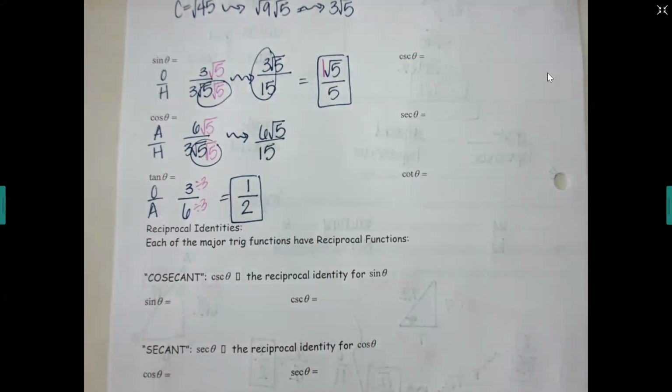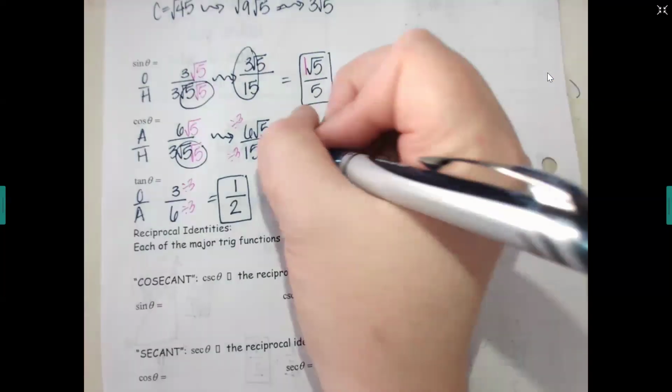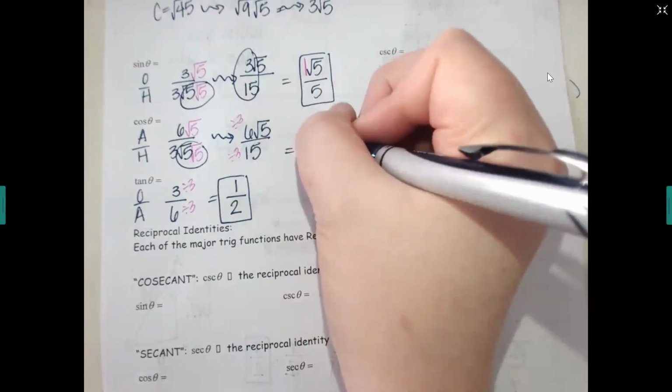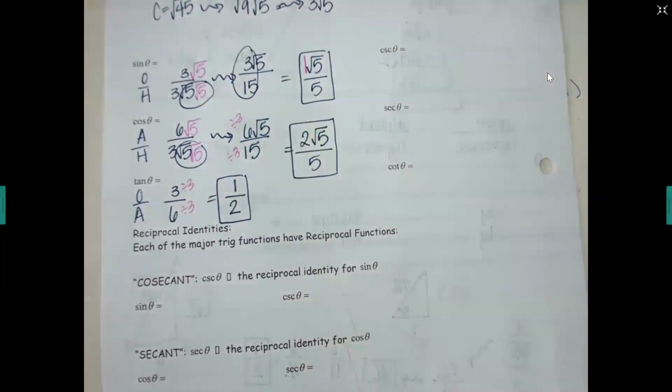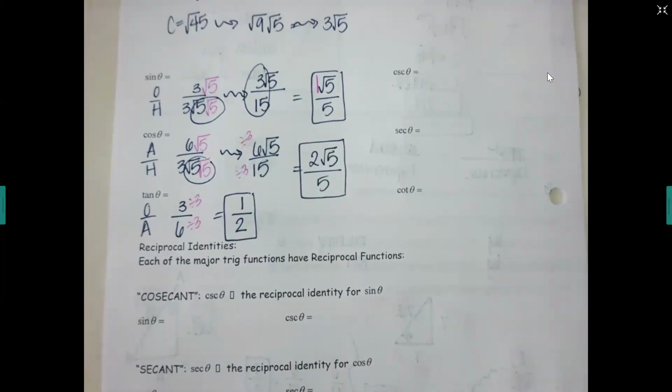Now, for this one, 6 can't divide by 15, 15 can't divide by 6, but they can both divide by what? 3. So then you divide by 3 top and bottom. 6 divided by 3 is going to go to a 2 root 5. And then 15 divided by 3 will be a regular 5.